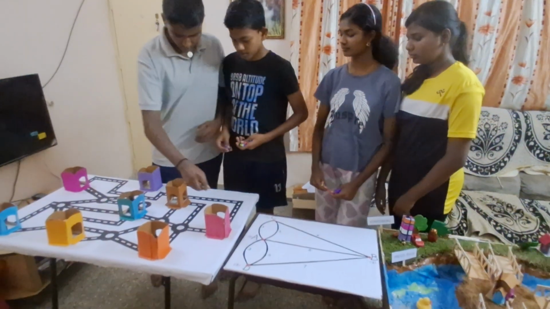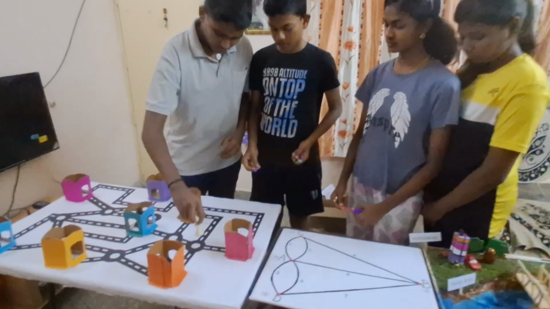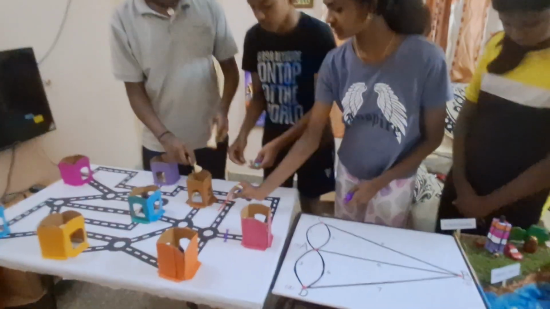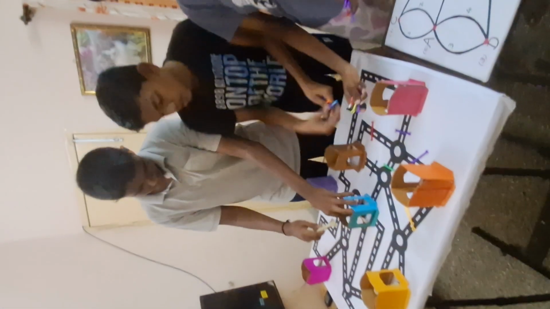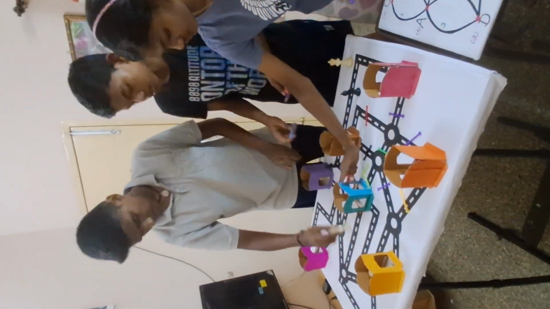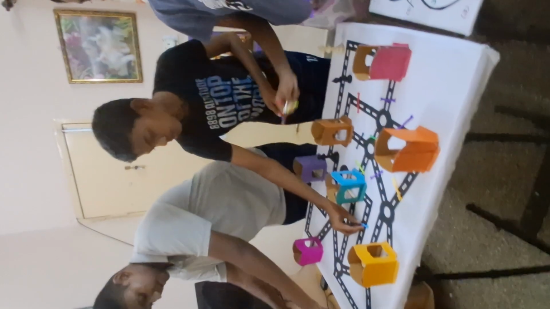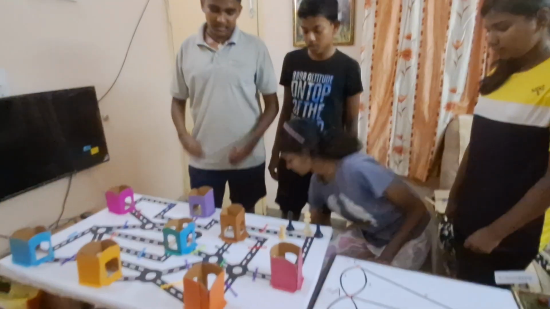For example, I am going to start from this room. I am choosing this way and I am collecting the first coin. And going in this way and collecting the second coin. And going this way and collecting the third coin. And going to the fourth room and collecting the fourth coin. And going to the fifth room and collecting the fifth coin. And I choose this way and come back to the starting point. This is the Eulerian circuit.